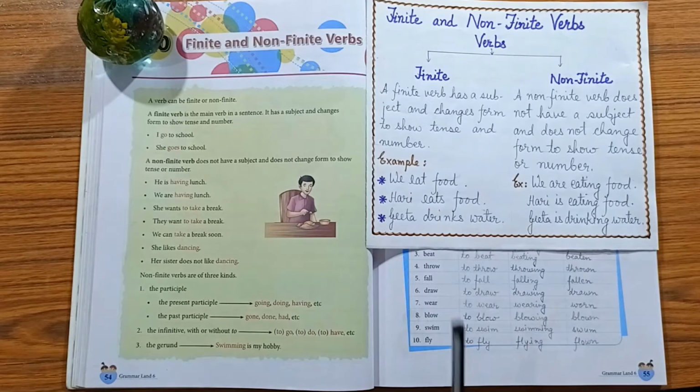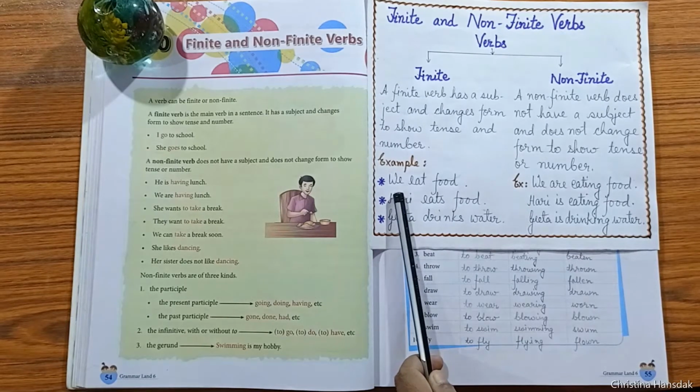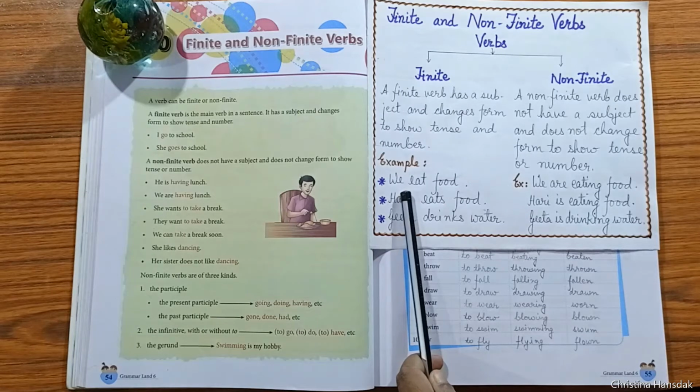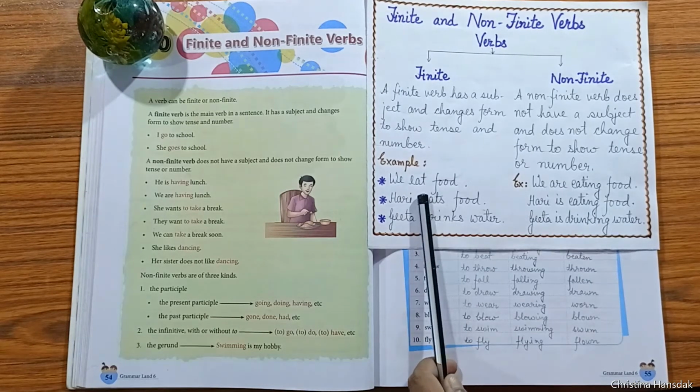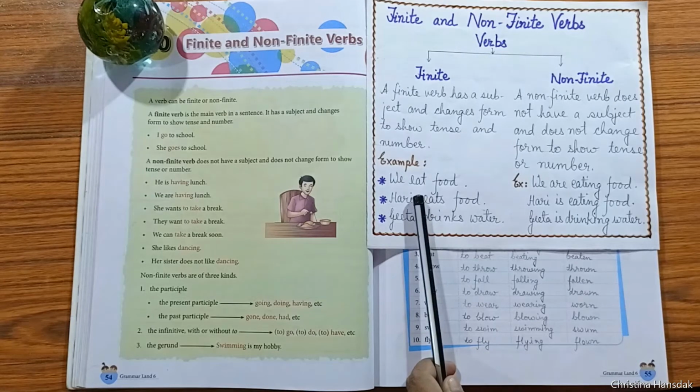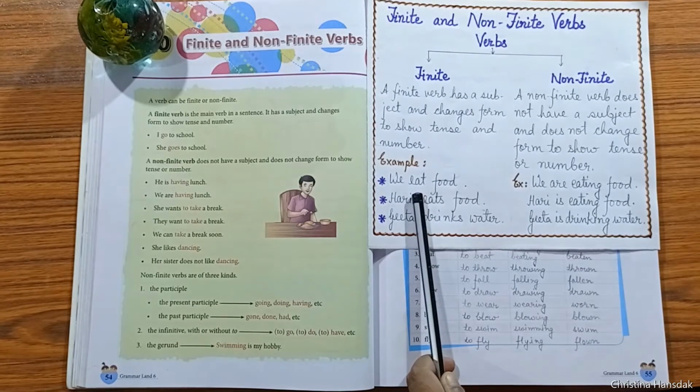According to the sentence, we stands as a subject. We has its place in the first person plural. So, in first person plural, s or es is not used in a verb. That's why the verb eat is written. If we will write eats, the sentence will be incorrect.